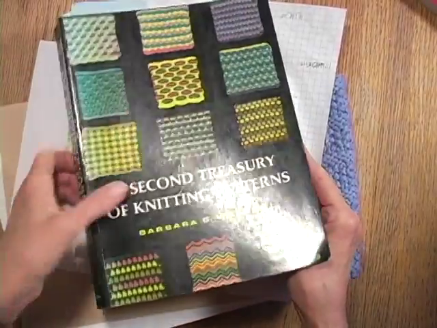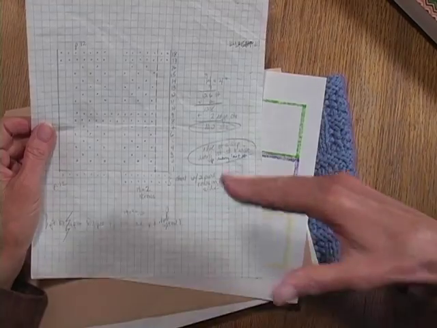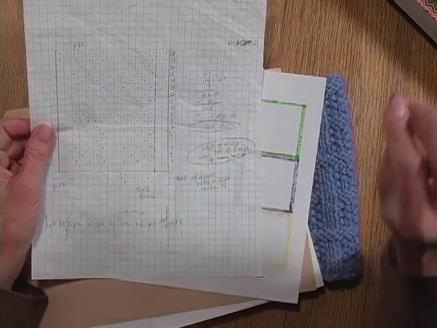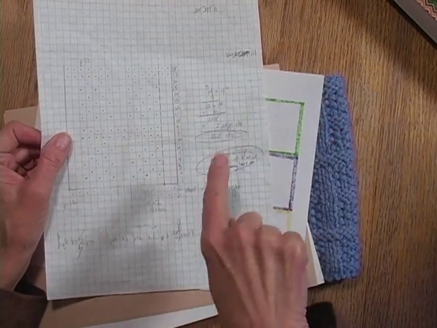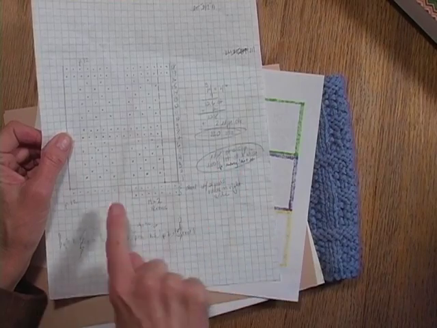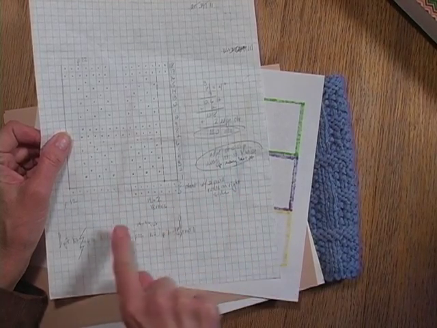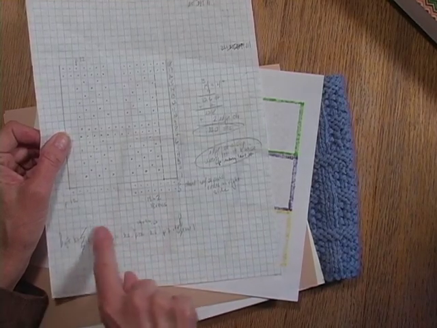For me, the visual format works better, and it's not that one format is better than the other. My mother worked exclusively from written format, but she rewrote every pattern in her own little shorthand language, and she wrote it so that the stitches were above one another. Like if there were a purl and a knit and a purl, she would write it out each row, and she wrote it from the bottom, row 1, row 2, row 3, row 4.